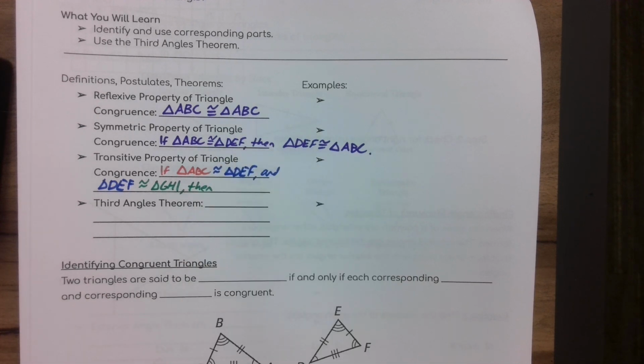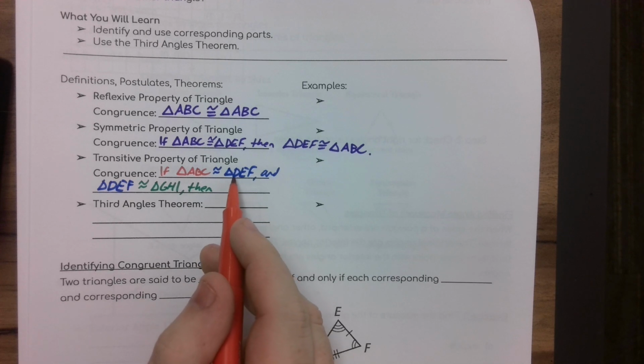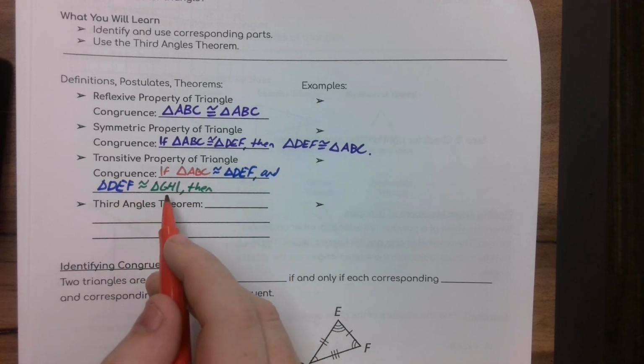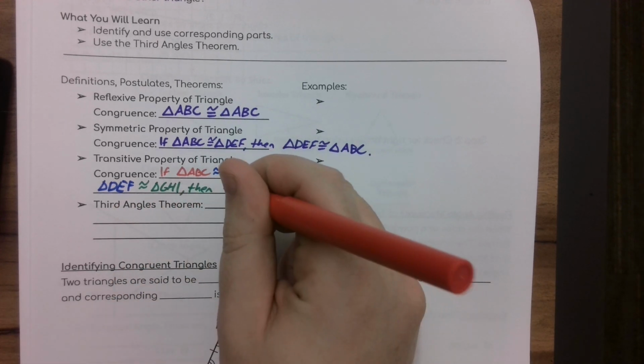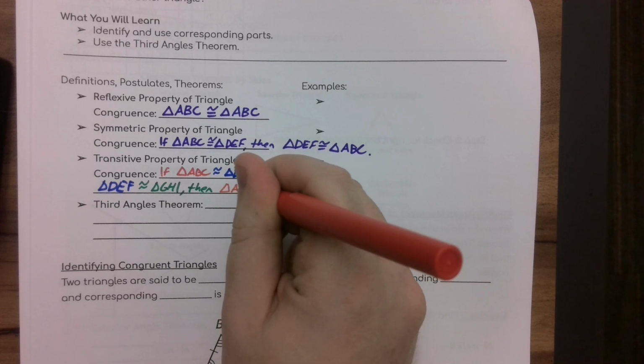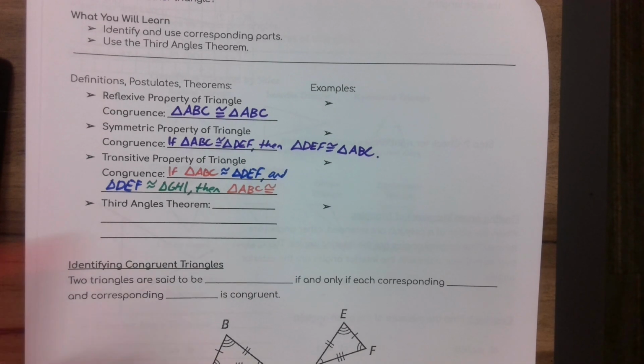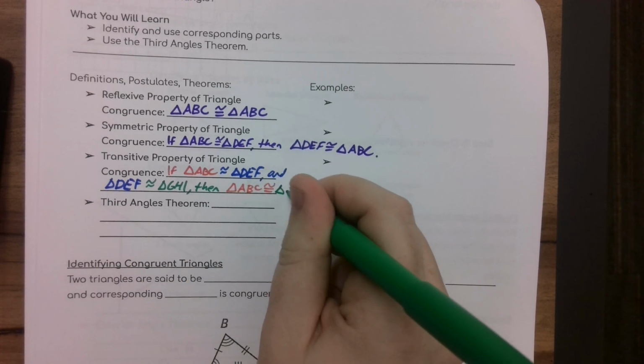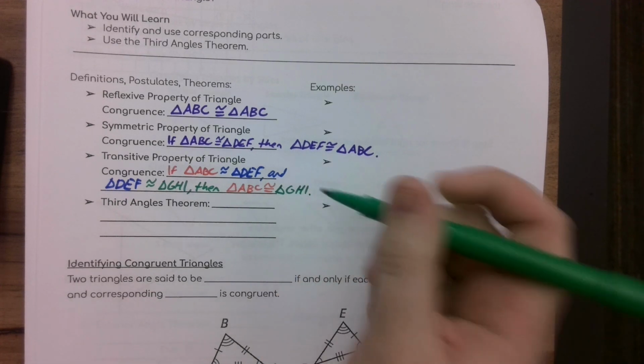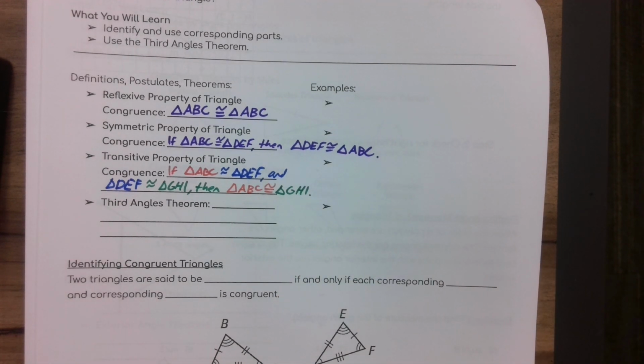Then the transitive property says if triangle A equals triangle B equals triangle C, then A equals C, or the first triangle is congruent to the last triangle. There we go. So as we're going through showing that triangles are congruent, keep these in mind. We will be using them occasionally.